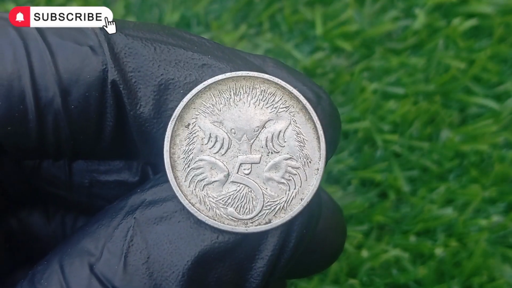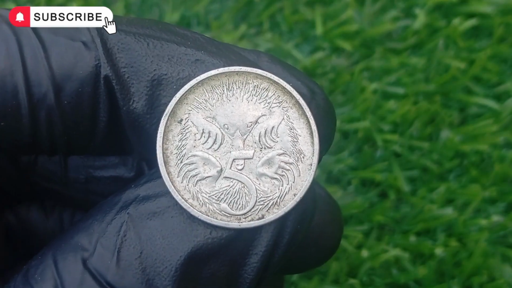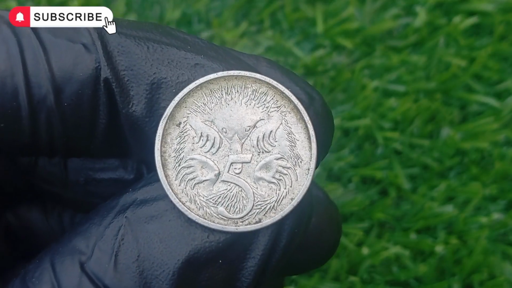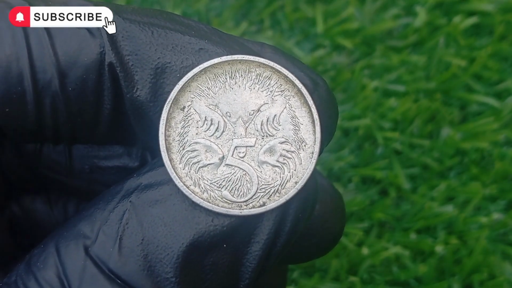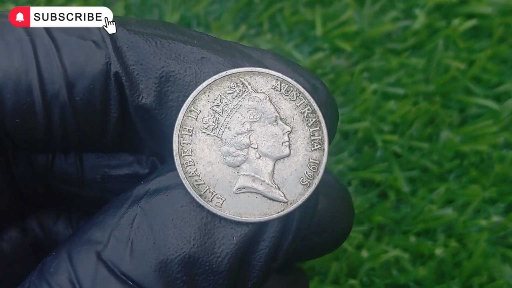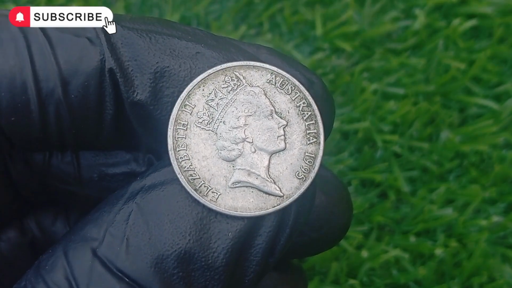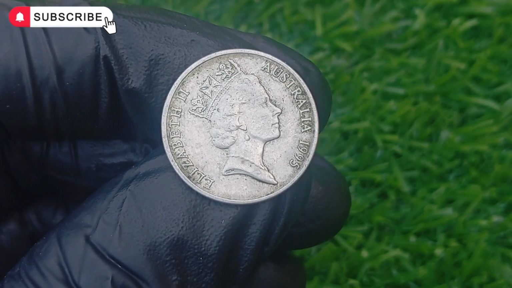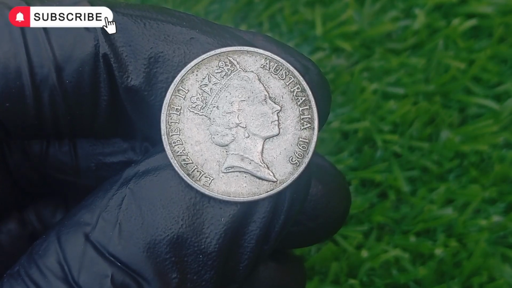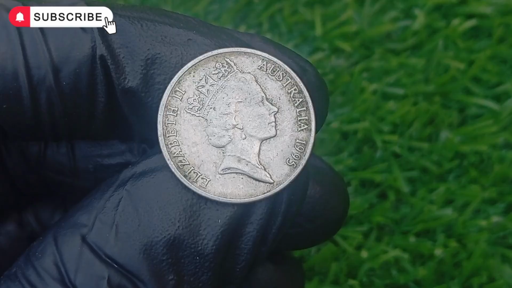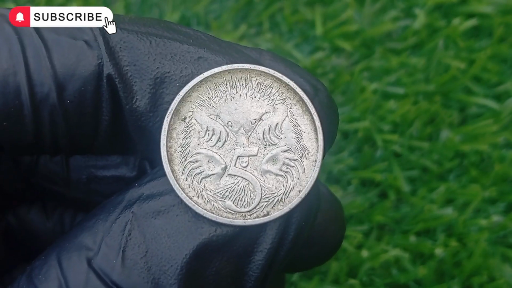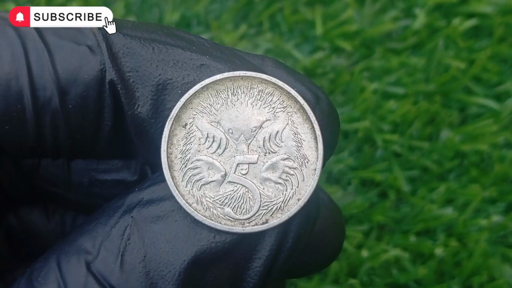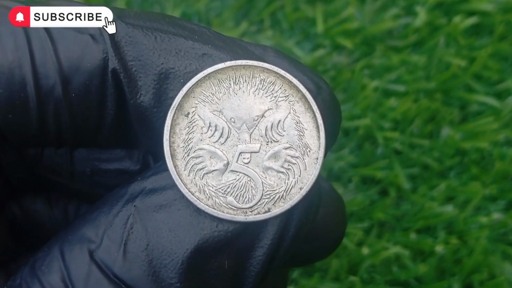In terms of physical specifications, the 1995 Australian 5-cent coin is made of 75% copper and 25% nickel, giving it a silvery appearance. It weighs 2.83 grams, has a diameter of 19.41 millimeters, and features a reeded edge. The coin was struck at the Royal Australian Mint in Canberra, which has produced all Australian circulating coins since 1966. The Mint's high-quality production methods ensure that even small denomination coins like the 5-cent piece maintain durability and detailed engraving that lasts for decades in circulation.